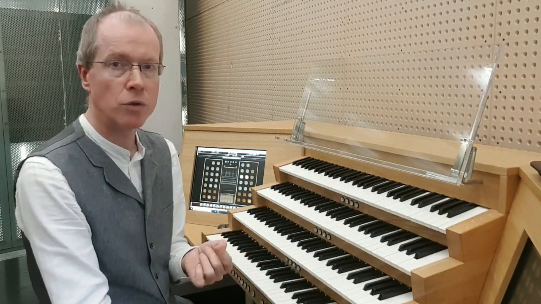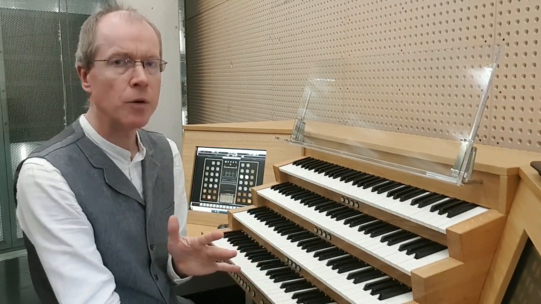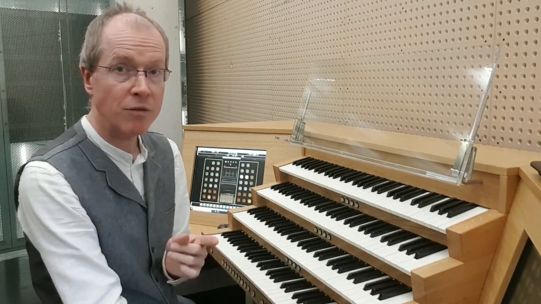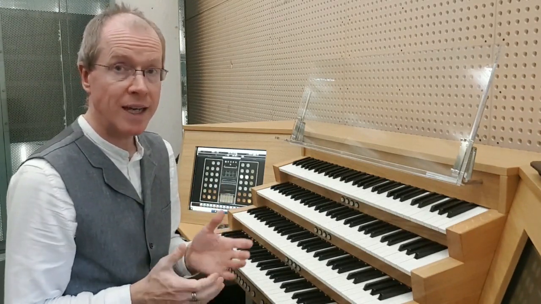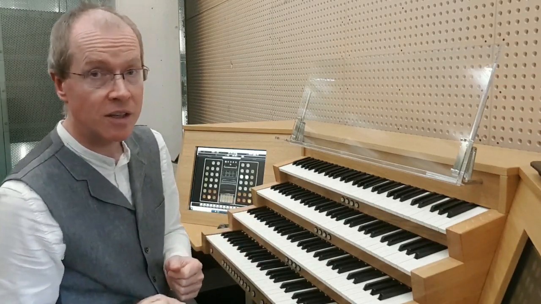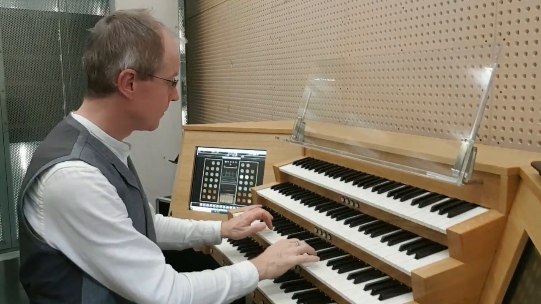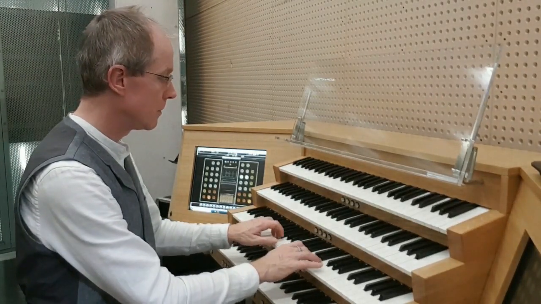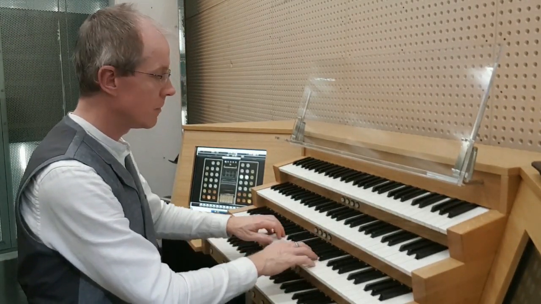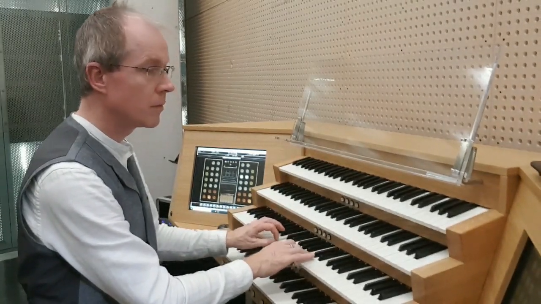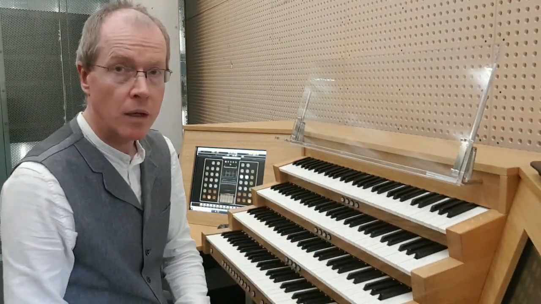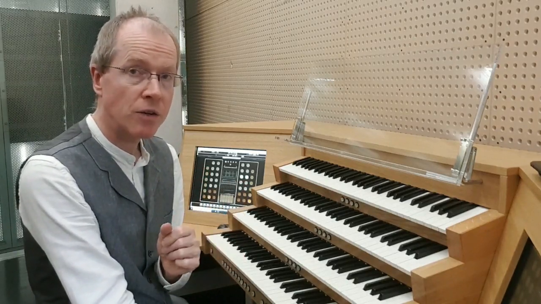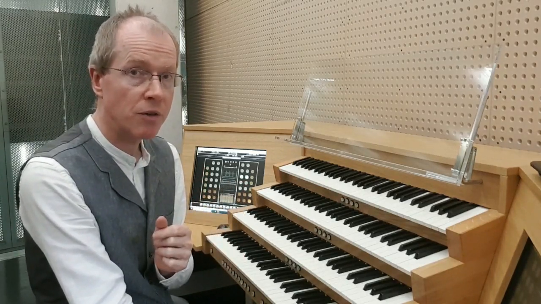So if there's one rule to remember, and I try to avoid rules on the whole, it is to avoid parallel motion in fifths. However, parallel motion in imperfect consonances, the third and the sixth, works really well. So for treating the perfect consonances, the fifth and the octave, the other kinds of motions work really well.